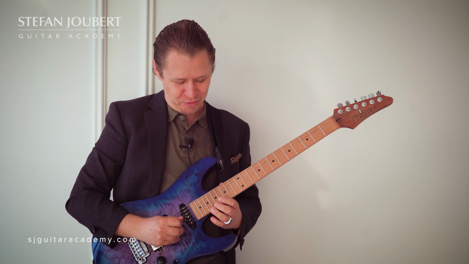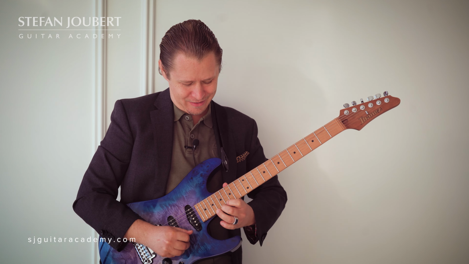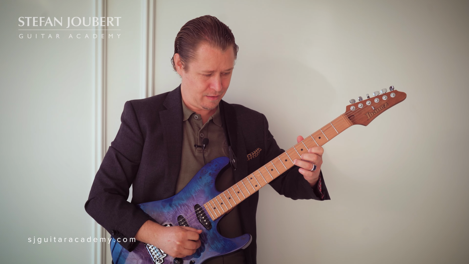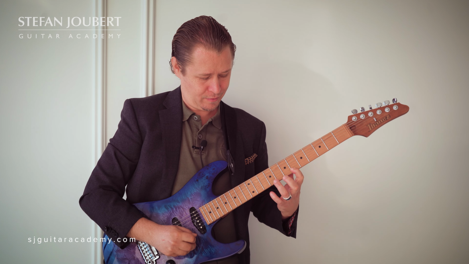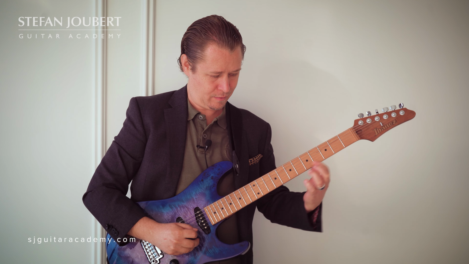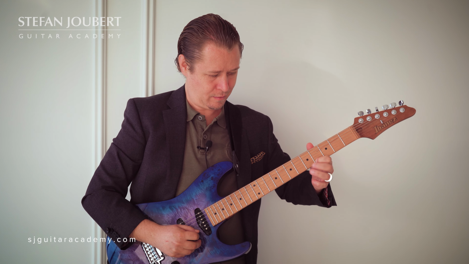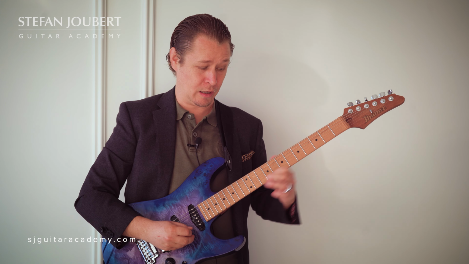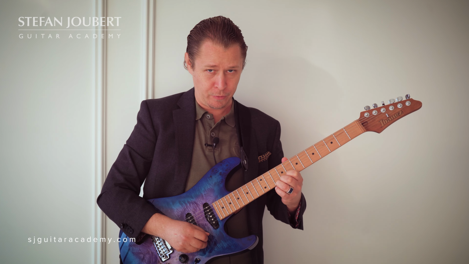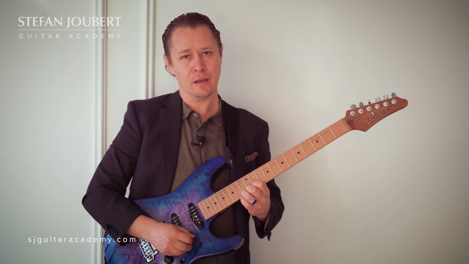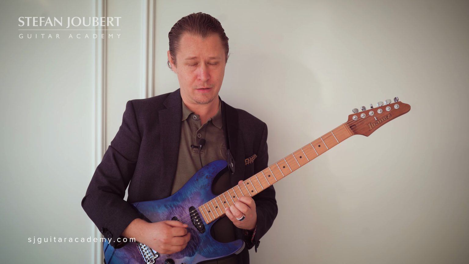And with that scale, you get two semitones next to each other. It's called a gypsy mode, which has got a root, a flat 2 or a flat 9, a third, perfect 4th, perfect 5th, minor 6th, and major 7th.